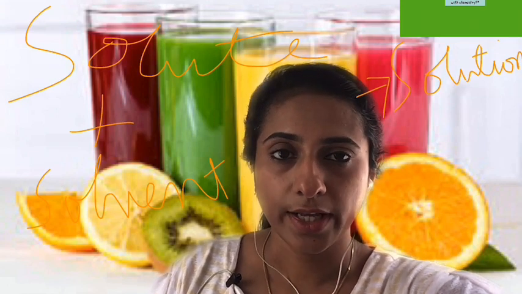Solute and solvent make up a solution. So without a solute and a solvent, there is no solution. And solute is the substance which is present in smaller quantity and is dissolved in the large excess of the other component. And solvent is the substance which is present in large excess and dissolves the solute in it.